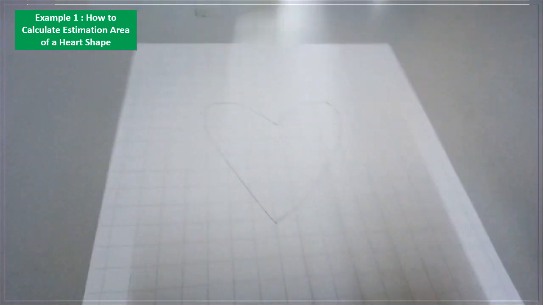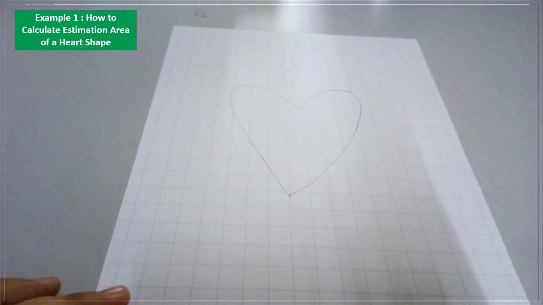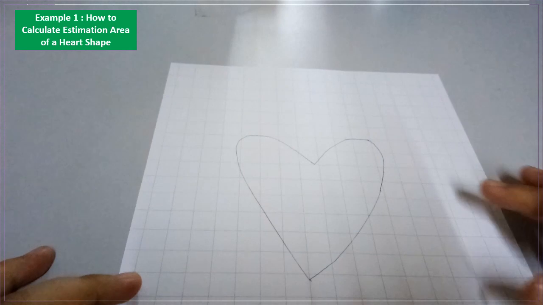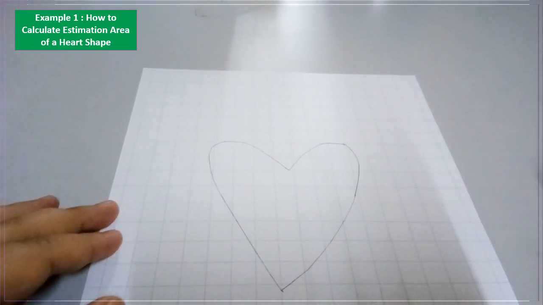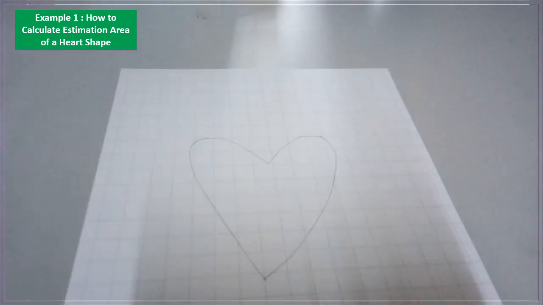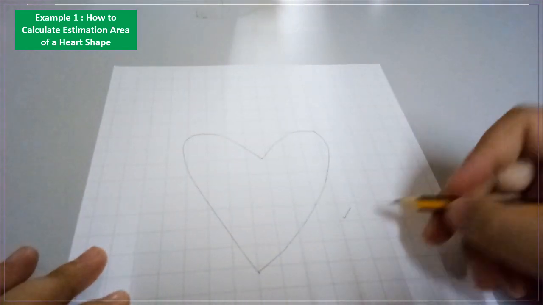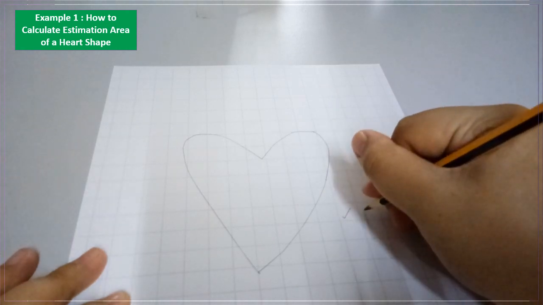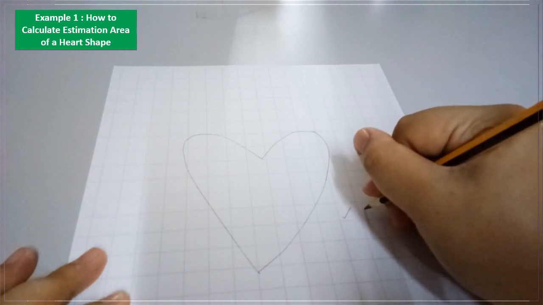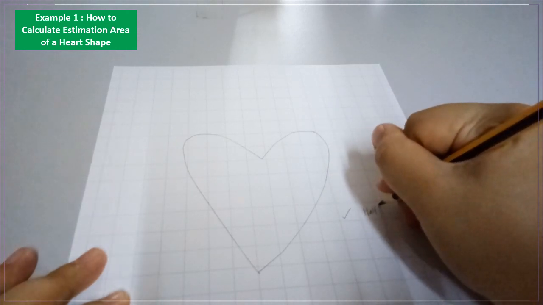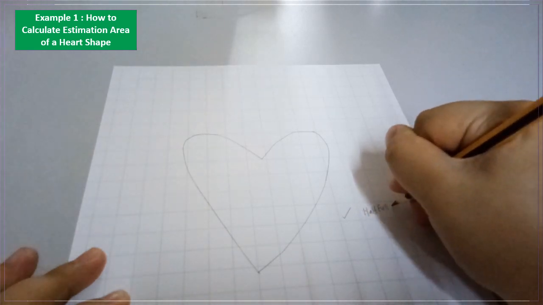So now what we need to do is calculate the estimated area of this heart shape. As I mentioned before, we should tick the boxes that are half full or full.